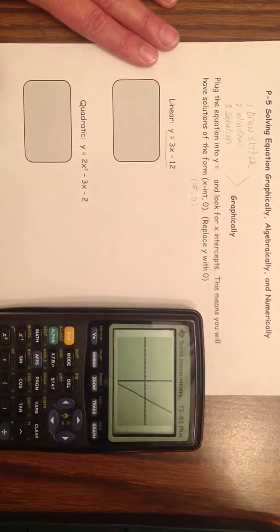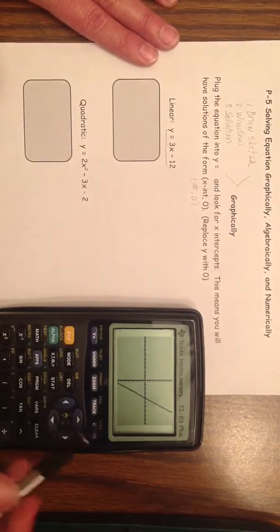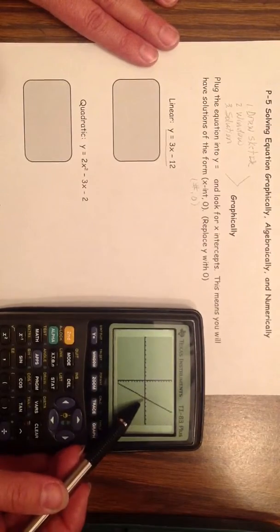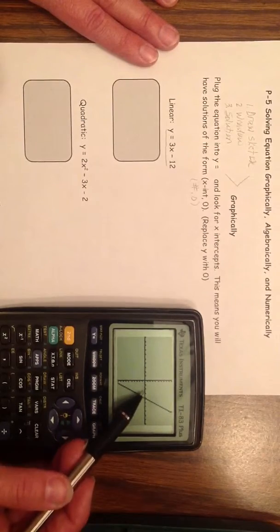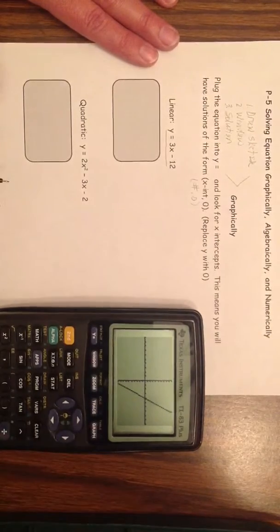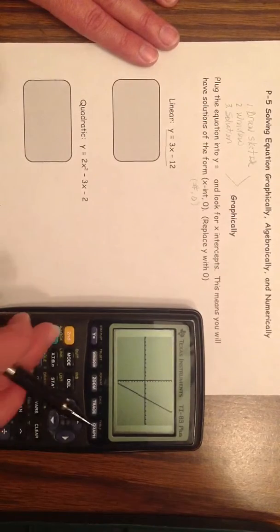Our job is to look for the solution. The solution is the place where we cross the x-axis, our x-intercept. This is our solution. So we can look at it and we can guess that our solution is around 4. I want to show you right now how you can find that on the calculator.